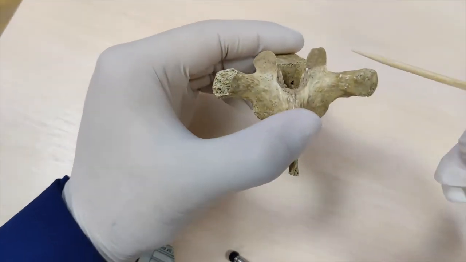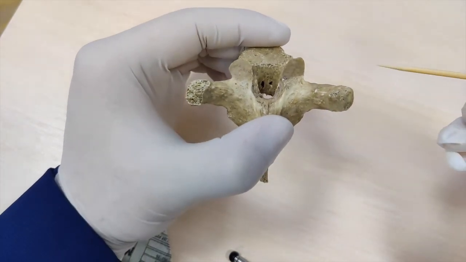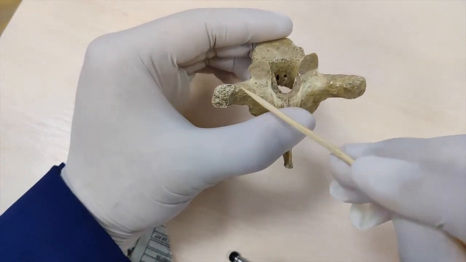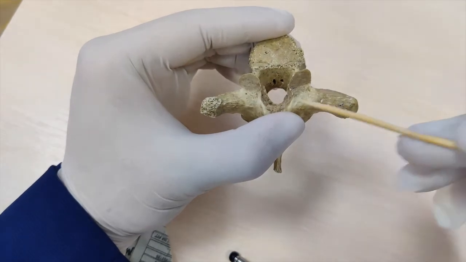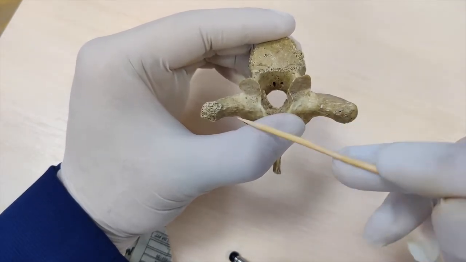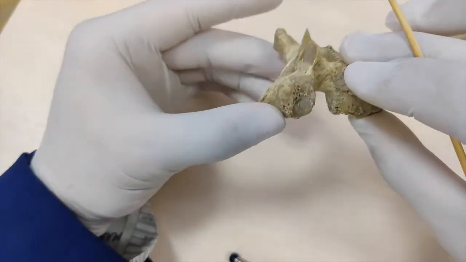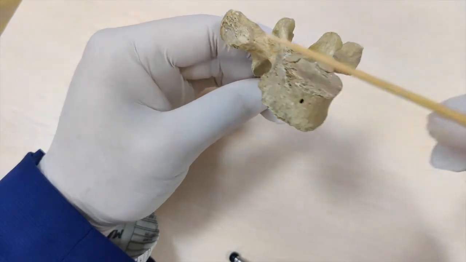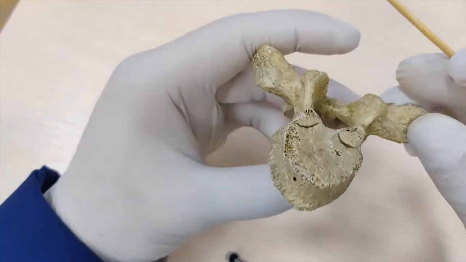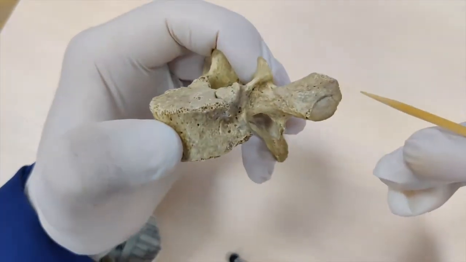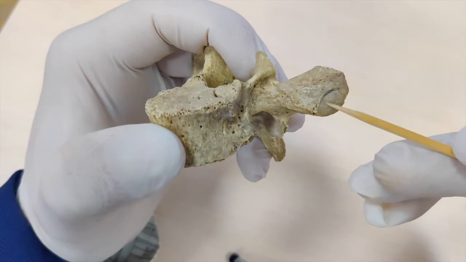The typical thoracic vertebra has a facet on the anterior side of the transverse process. These are the transverse processes of the typical thoracic vertebra. This view is the posterior part of the transverse process. This is the posterior surface of the transverse process, and this is the anterior surface. The anterior surface of the transverse process has a facet at the tip. This is the tip of the transverse process, and you can see there is a facet.